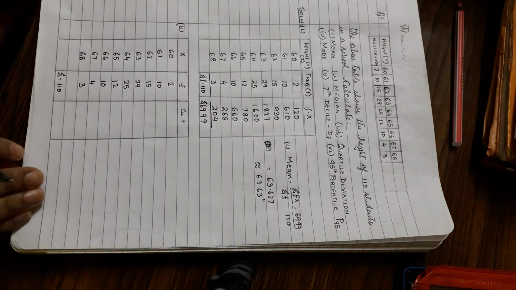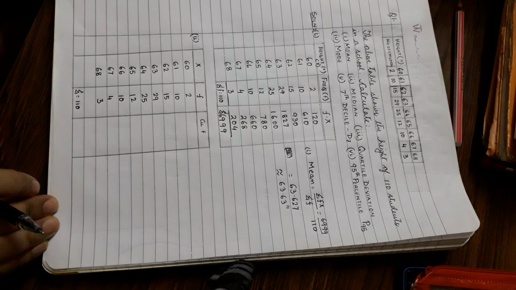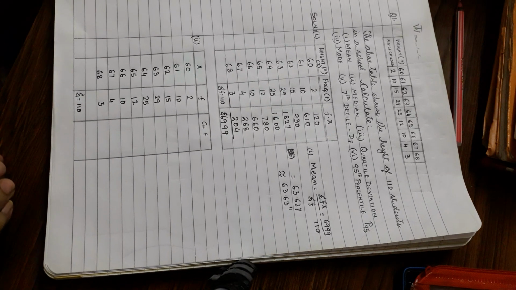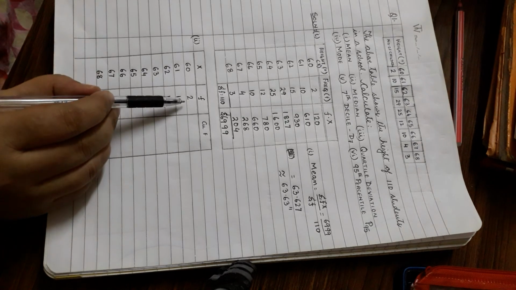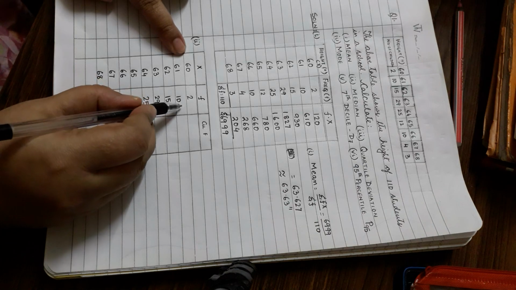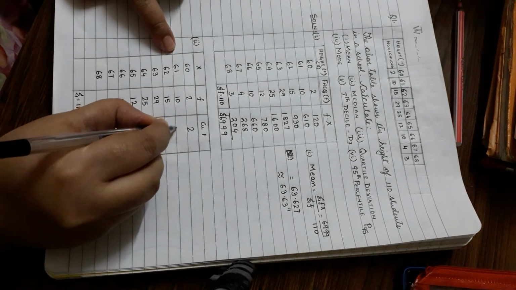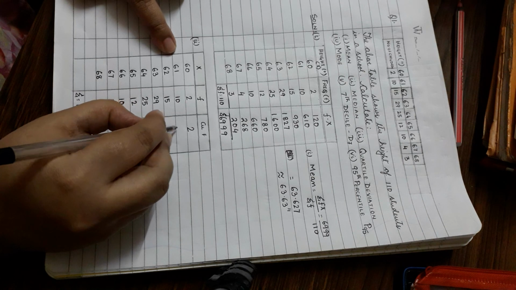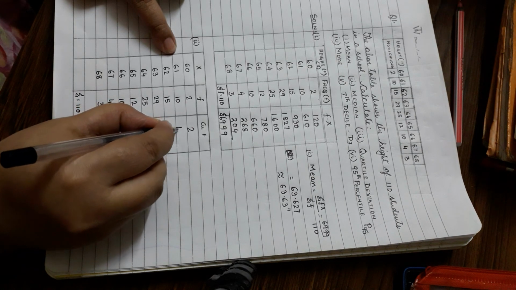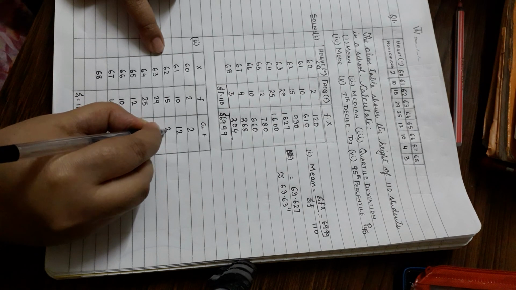Next, we will be coming to calculation of median. Now, for calculation of median, what we need to have is a cumulative frequency from this frequency table. The cumulative frequency is determined by adding the frequencies. So for the first x, for the first bin, it is 2. For the next one, that is less than or equal to 61, we will have 12. For the next class, we have 27.